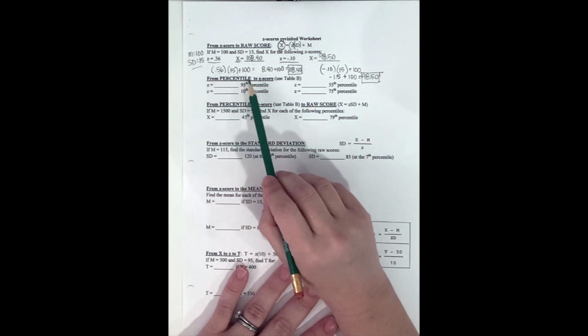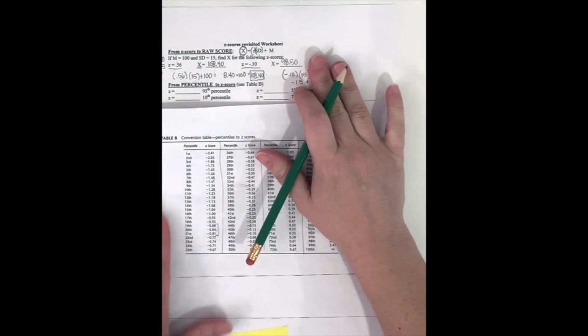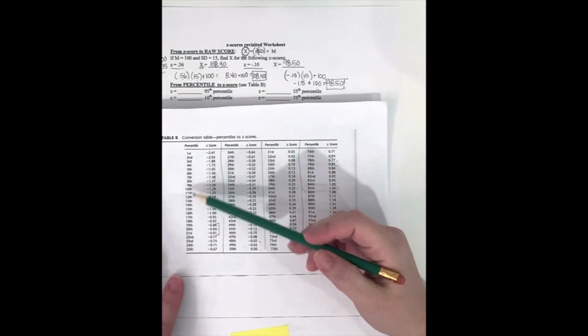Okay, the next thing that we are going to do is take percentiles and convert them into z-scores. In order to do that, we are going to need table B. On table B, we are able to identify a percentile and then find the equivalent z-score.